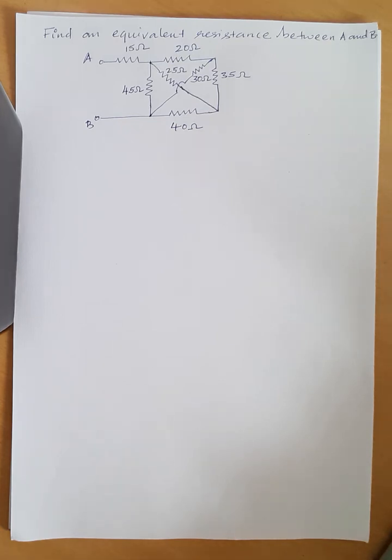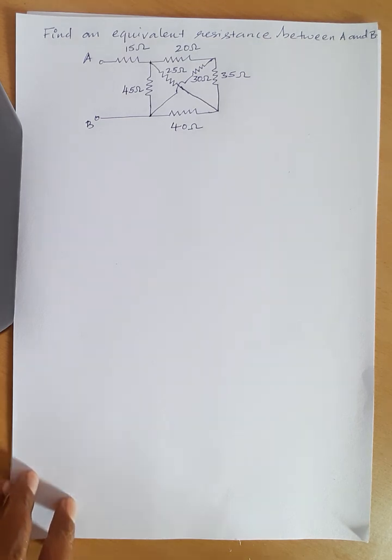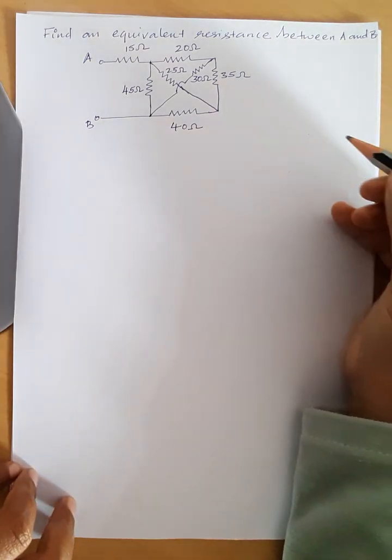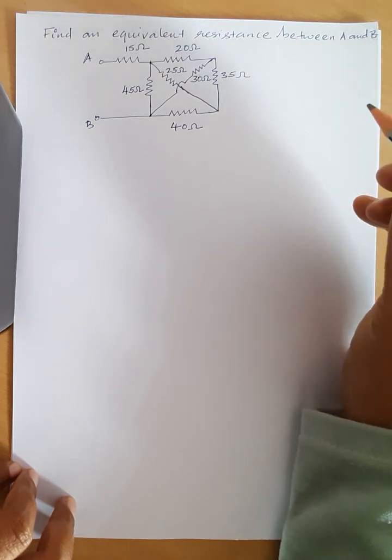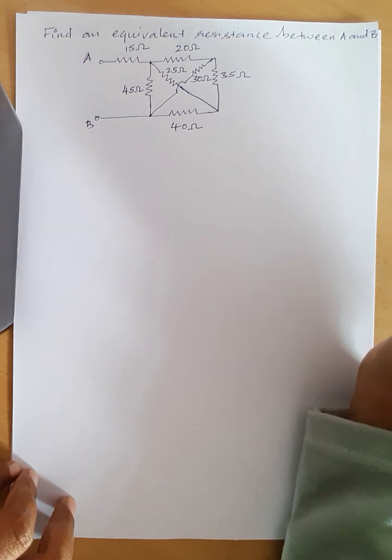We shall see the next problem on star delta transformation. Find the equivalent resistance between the terminals A and B. So the network is given. Now observe the network. This network you may find a little difficult to analyze because the connection will look a little complicated.